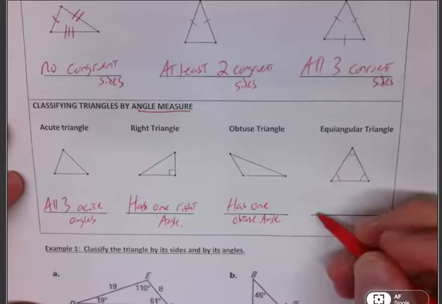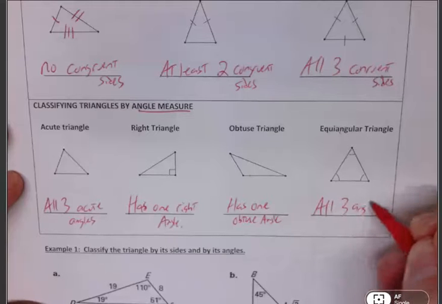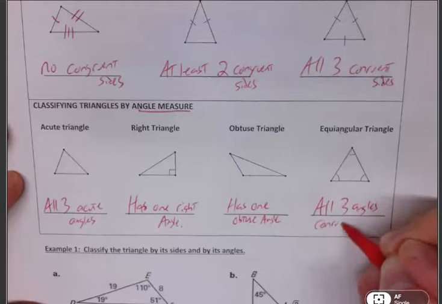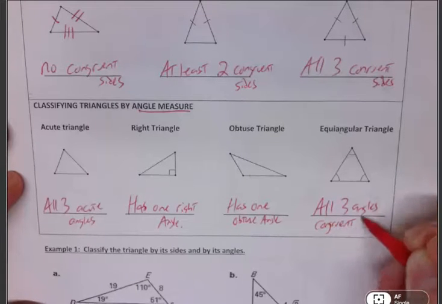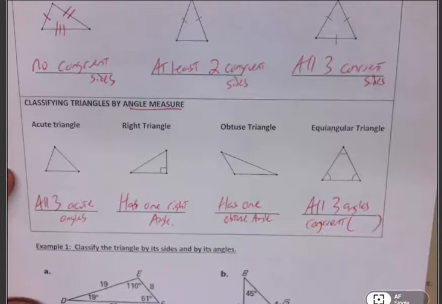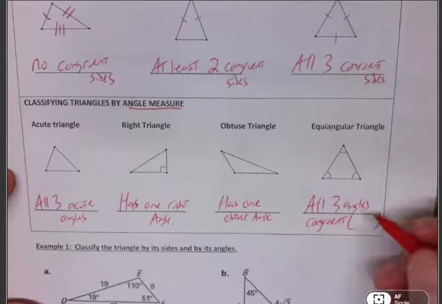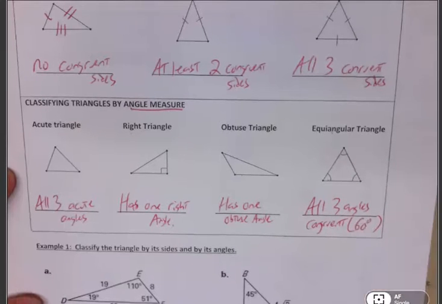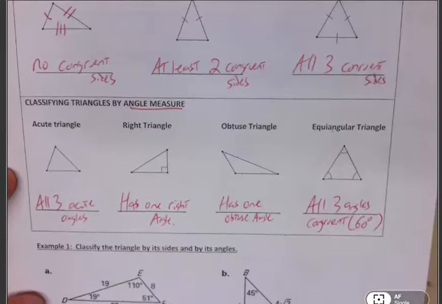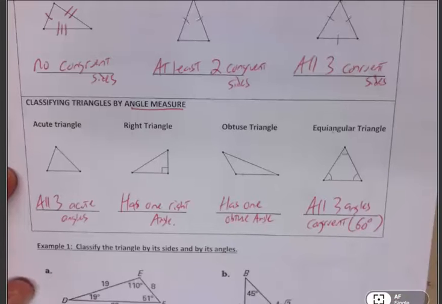And equiangular are all three angles congruent, which by default means they have to be how many degrees? Right? If you have 180 and you got to split it up three ways, that would be 60 degrees each. But technically, you can just say they're congruent. You don't have to always use the 60. All right, so that's how you classify.